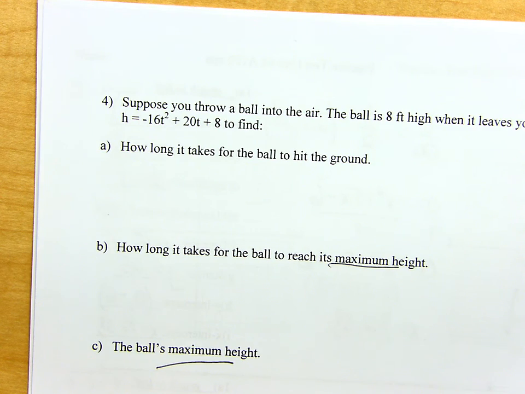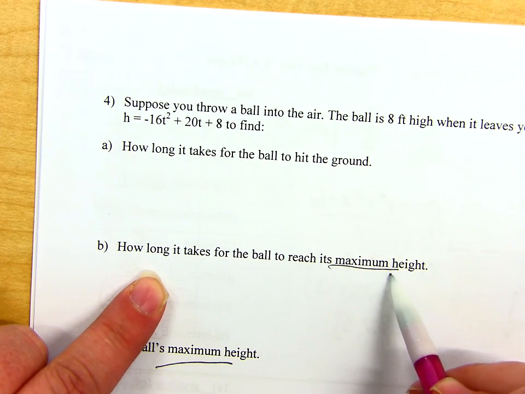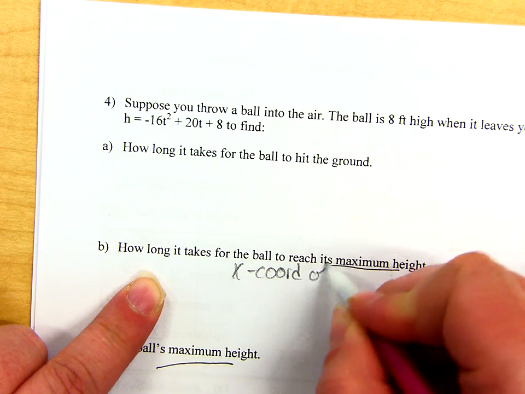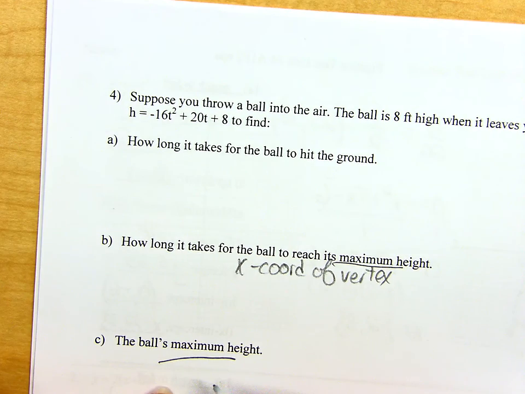Anytime you see this maximum business, that really means you're finding the vertex. The time it takes to get to the maximum height is what? The x or the y? The x. So how long does it take for the ball to get to the maximum height? That's the x coordinate of the vertex. And then this is just going to be the y coordinate of the vertex.